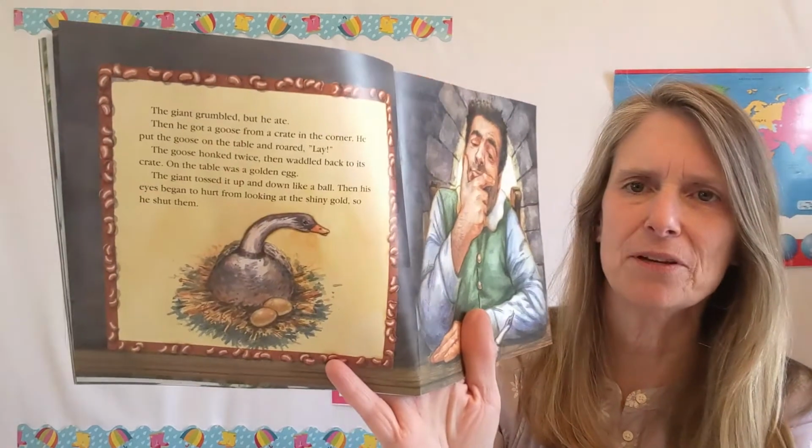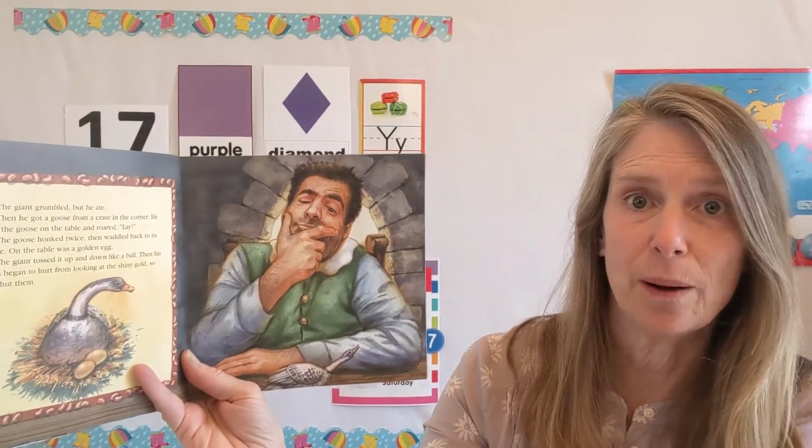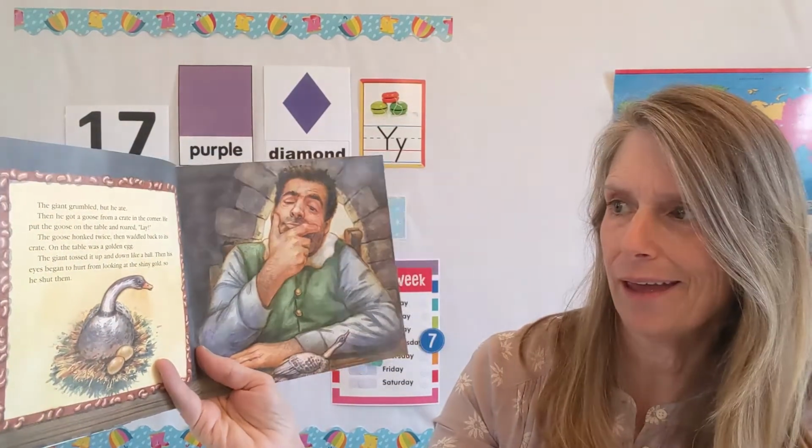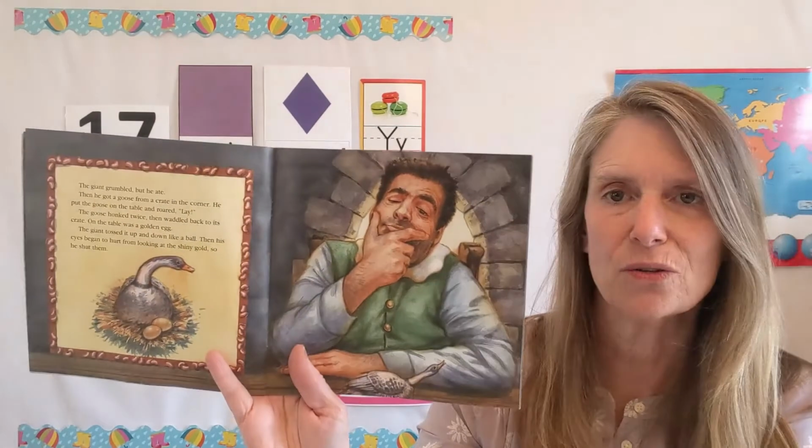Ooh, look at that picture. Something new, a new character for us. The giant grumbled, but he ate. Then he got a goose from a crate in the corner. He put the goose on the table and roared, "Lay!" The goose honked twice, then waddled back to its crate. On the table was a golden egg. The giant tossed it up and down like a ball. Then his eyes began to hurt from looking at the shiny gold, so he shut them.